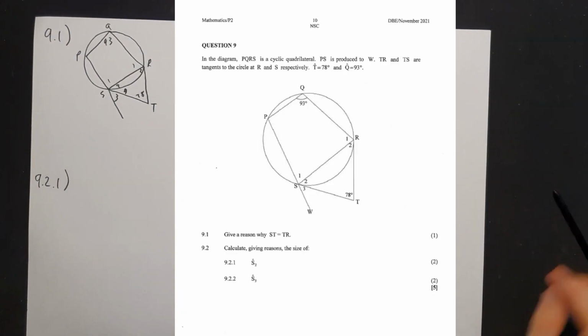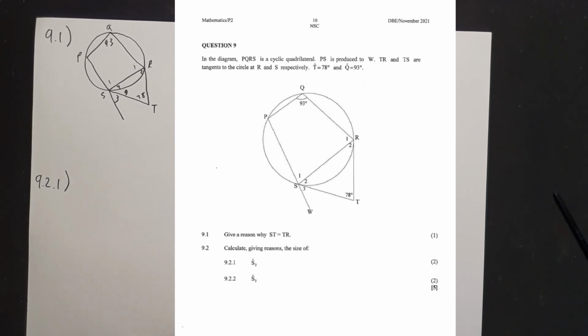Okay, let's have a look at question 9. Question 9 is the first question of your circular geometry, and it's only 2 questions for 5 marks. So let's have a look.